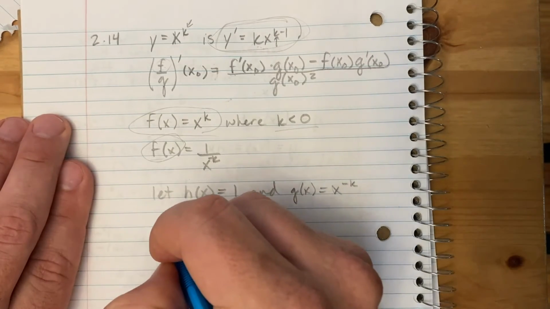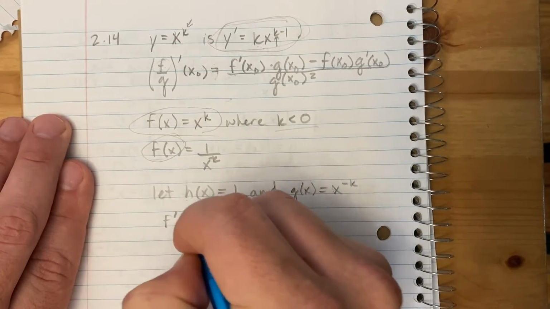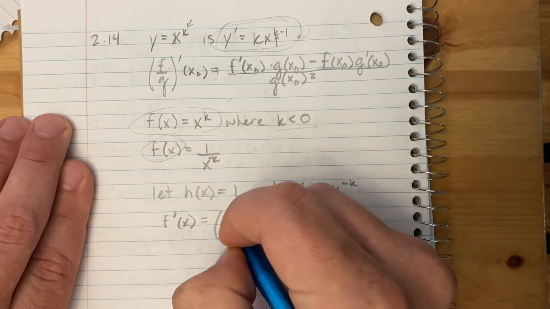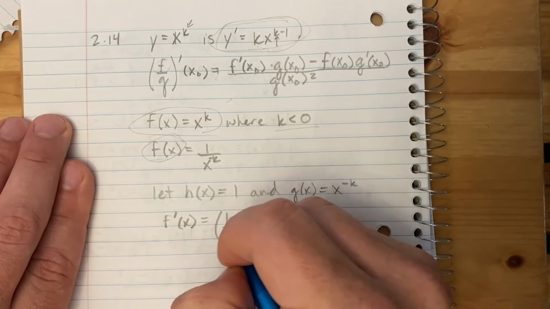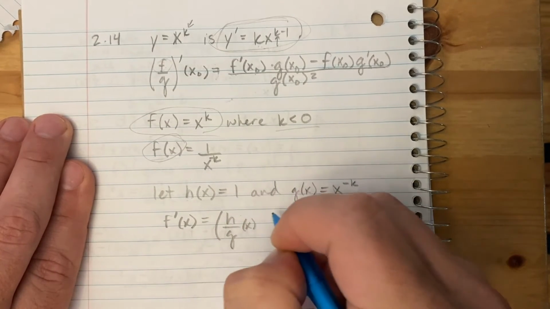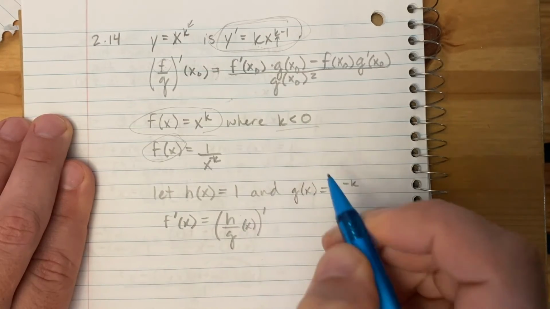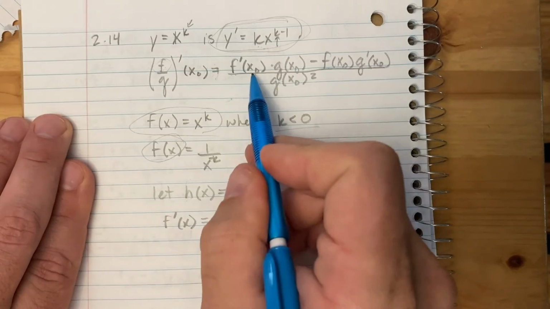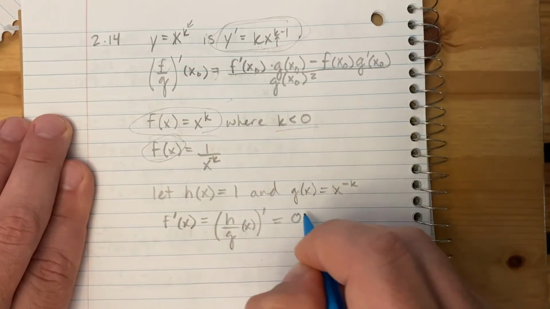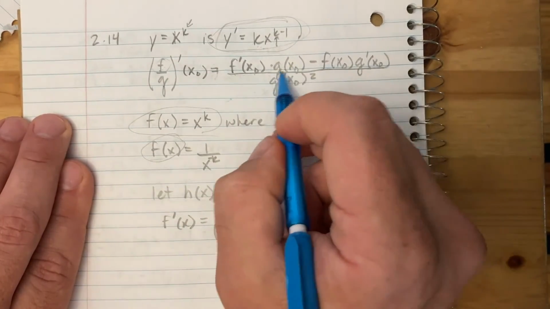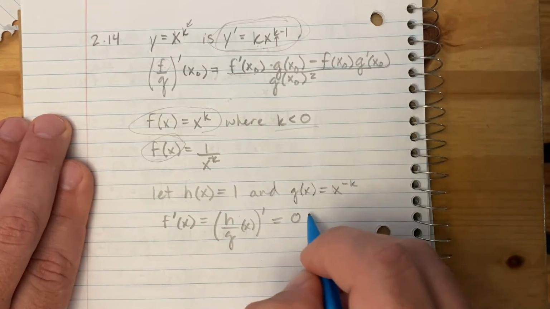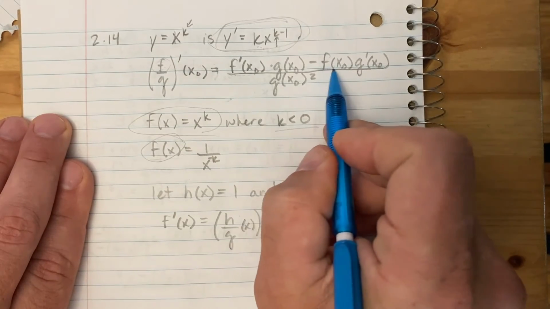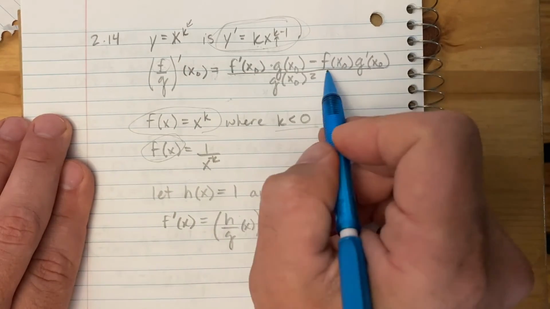So let's see here. I'll write this out a little bit more explicitly. There we go. Okay, so that's going to be equal to the derivative of h of x, which is just 0. So it doesn't matter what g of x is, that's just going to be 0, so I'll just leave it as 0, minus h of x for us here, right?